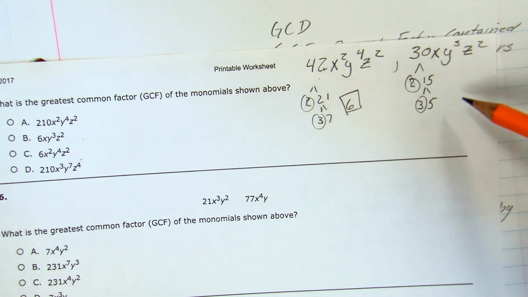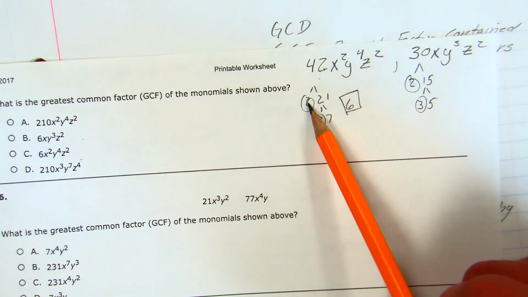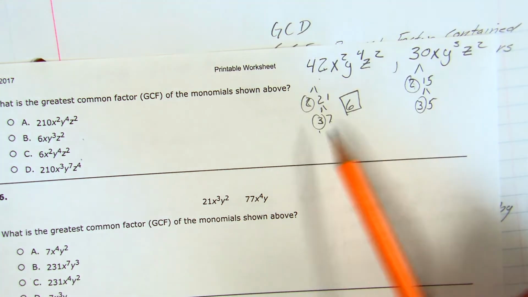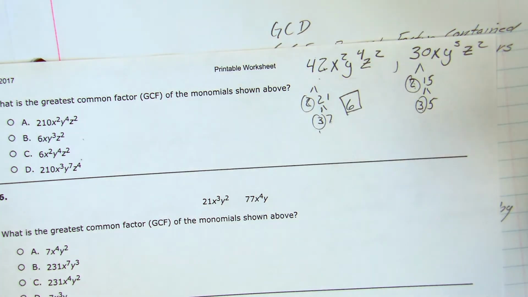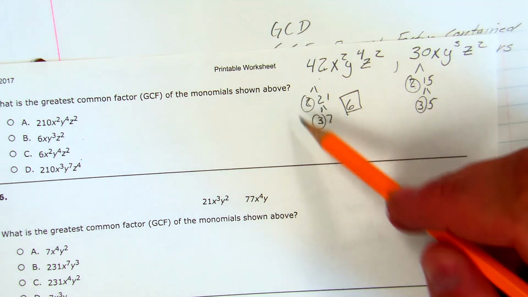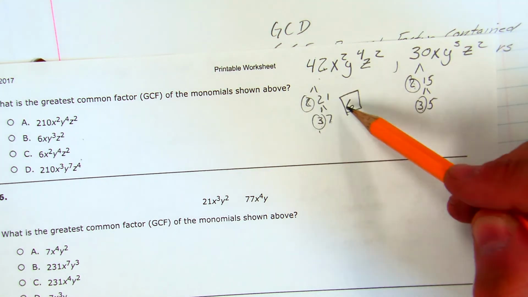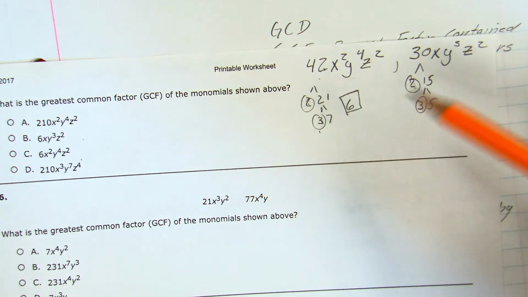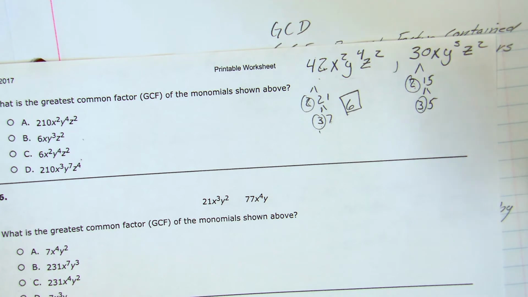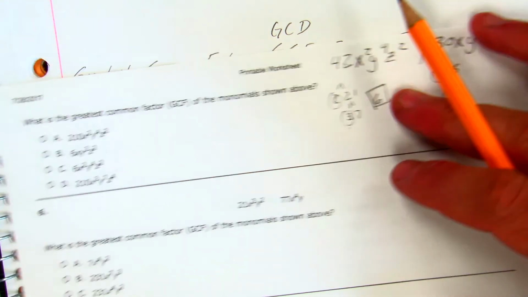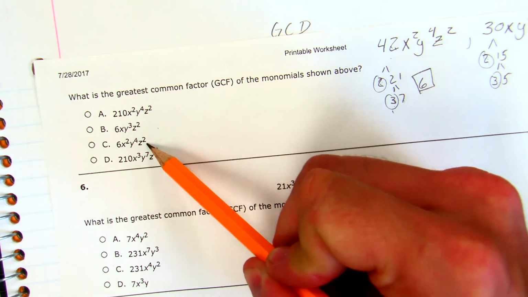So I factored it, and now I look at the factors that are common in each, and I circle them. I have a 2 over here and a 2 over here. I have a 3 here and a 3 here. There's a 7, but there's no 7 over here, so it's not a common factor. So I circle the common factors, 2 and 3, and I just multiply. 2 times 3 is 6. So the greatest common factor, the biggest number I can divide 42 and 30 by, is 6. That's essentially what a greatest common factor is. So I've narrowed my options down just by doing that to either B or C.